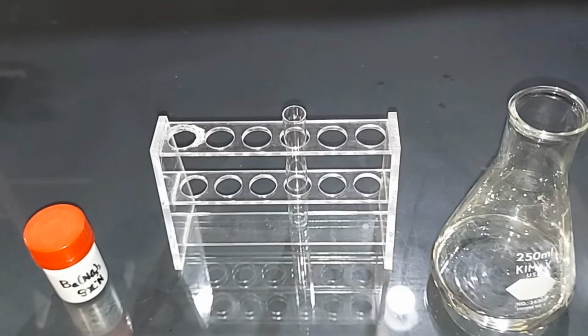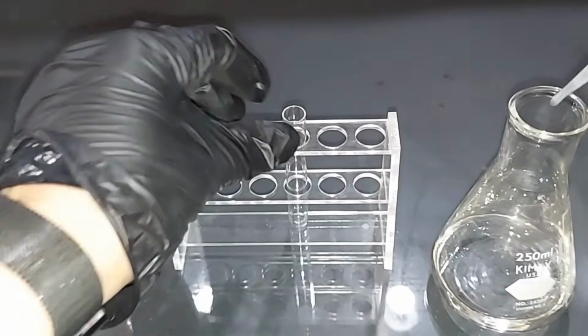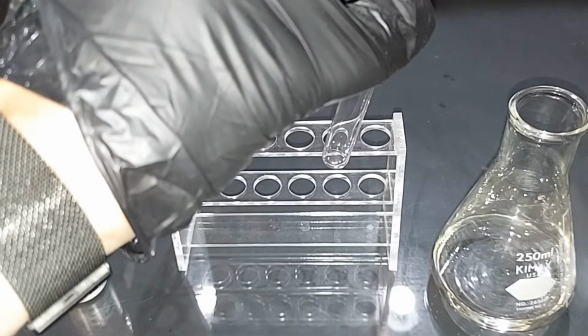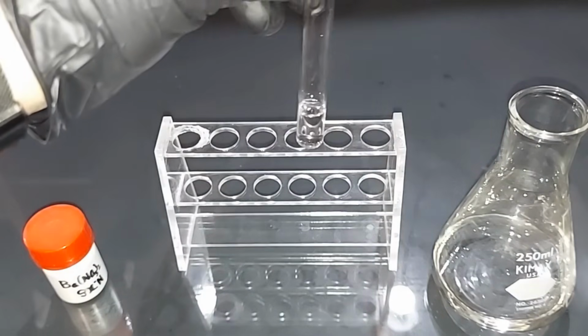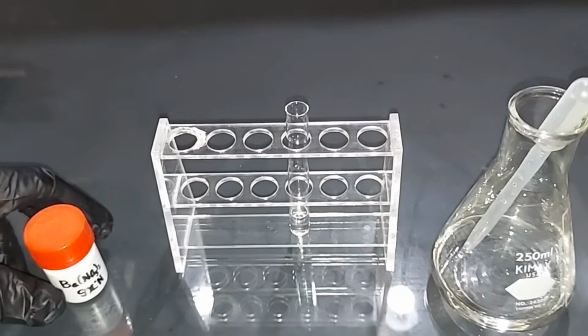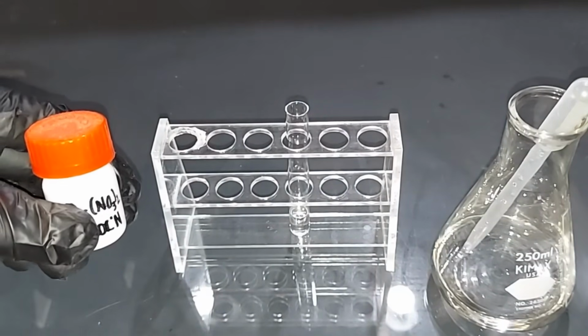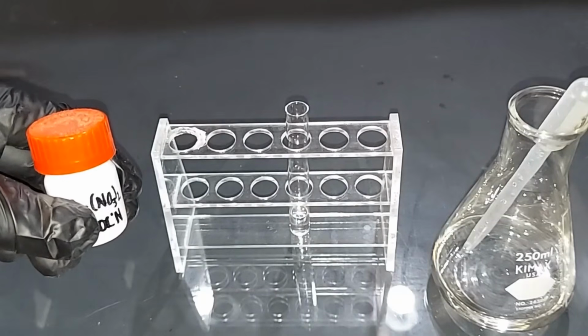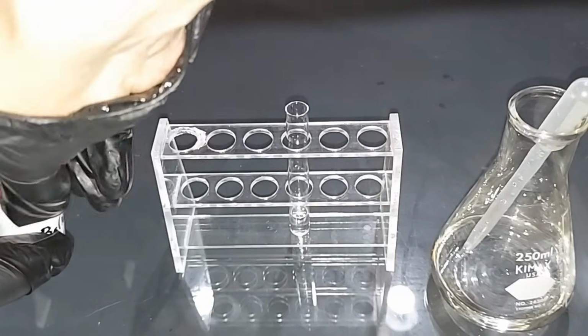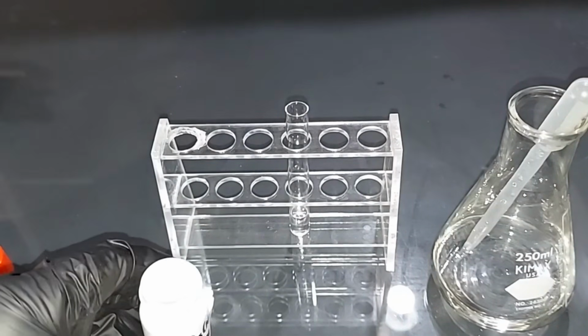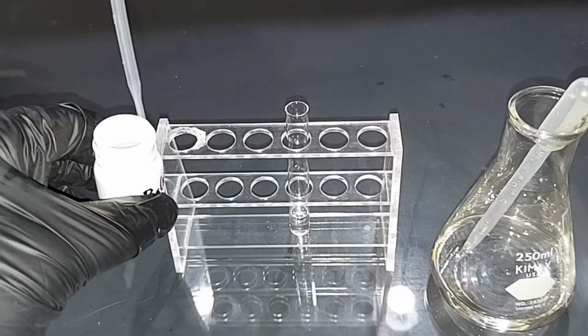This next test I've done quite a bit, actually. So we're going to take some of the sulfuric acid here, put it in this test tube, not much. That should be enough right there. And when you combine sulfuric acid with barium nitrate, you get barium sulfate, which is insoluble and falls out of solution. So we'll do that next. This is confirming the sulfate portion of our sulfuric acid, the SO4 portion.